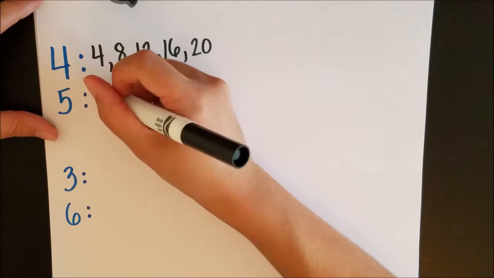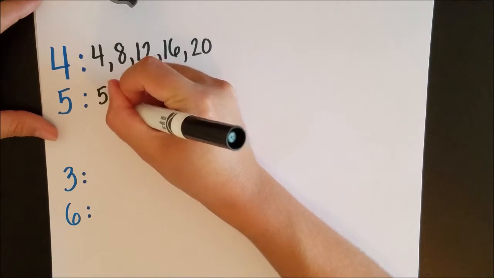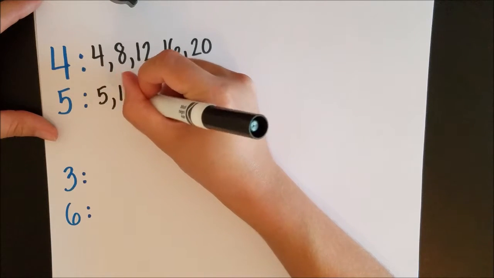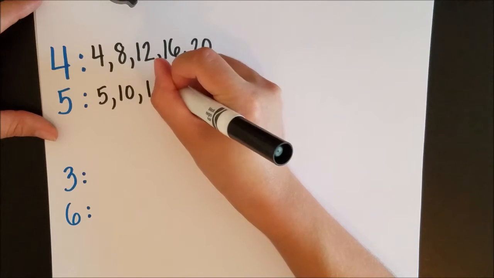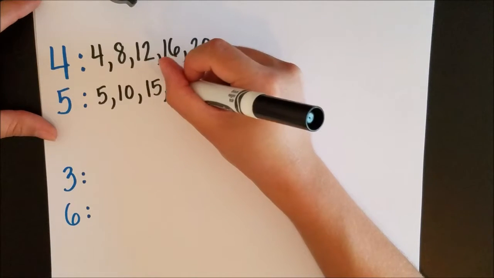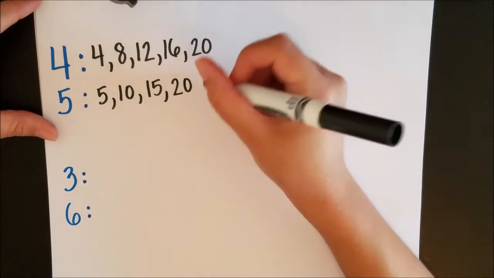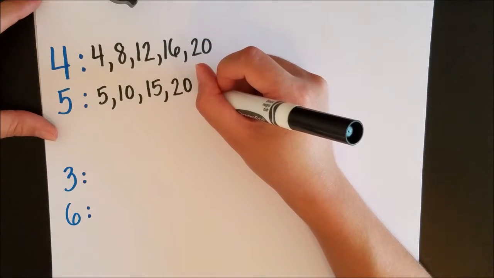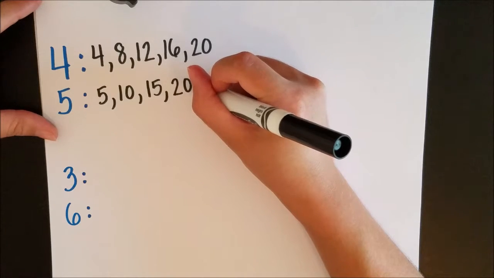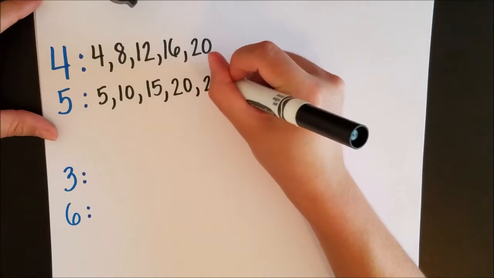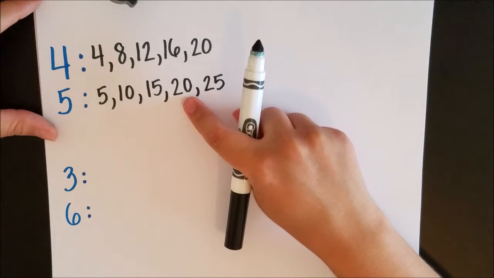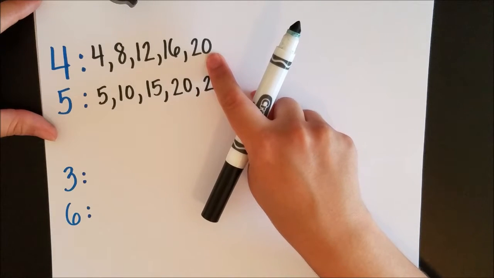Hopefully we'll find some that are in common. So now I'm going to start with 5 times 1 is 5, 5 times 2 is 10, 5 times 3 is 15, 5 times 4 is 20, and if I wanted to, I could have kept going and done 5 for this one also and gone out to 25, but I actually realized when I got to 20 that I already had a 20 up here for my 4.